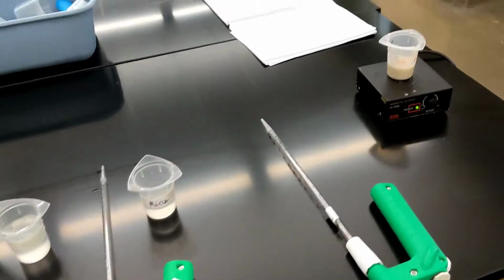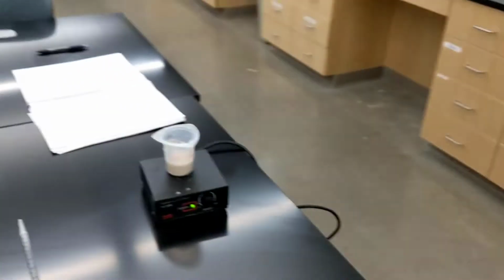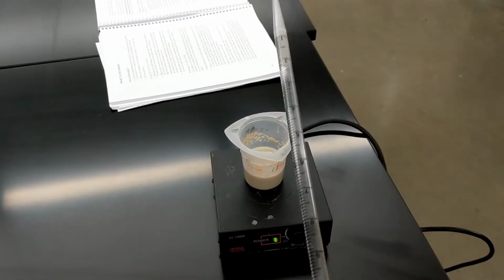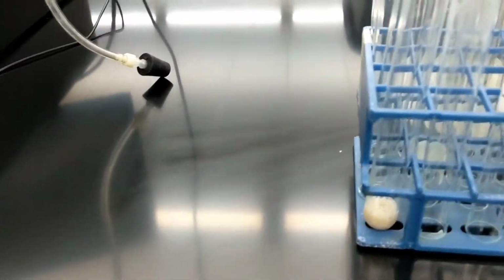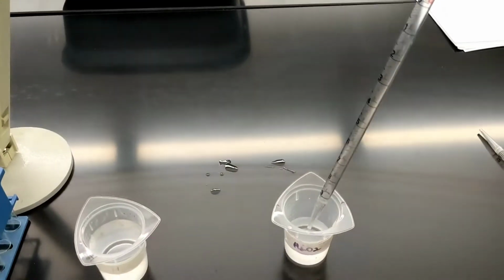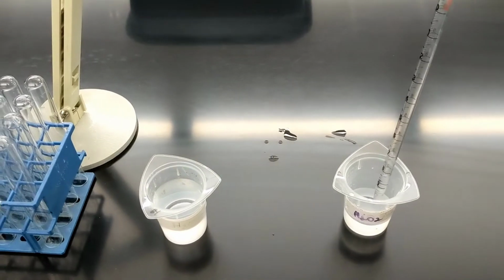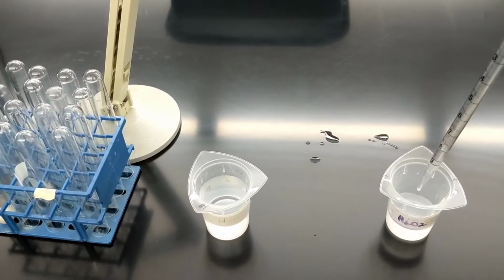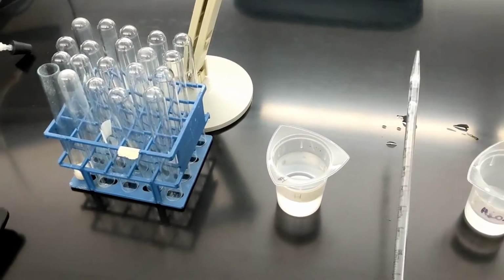All right, everybody. So got on my goggles, got on my gloves. Safety first. So the first thing I did is I pipetted out 2 milliliters of yeast using this pipette, and I put it in the test tube right here. Now I'm going to use a different pipette to pipette out 2 milliliters of peroxide. Now, like I said, this is a little difficult because I'm on my own. So I'm going to go ahead and set that down. I wouldn't normally do that.